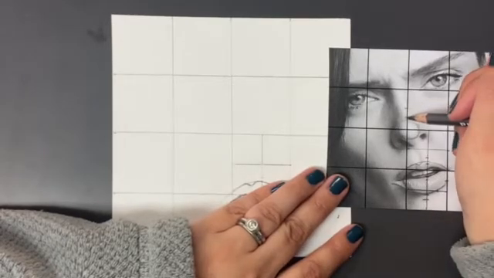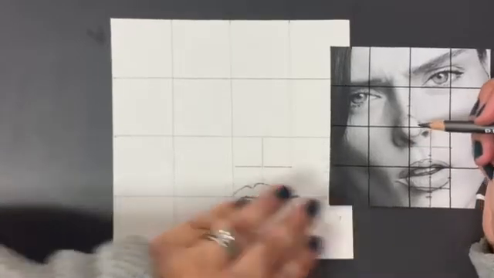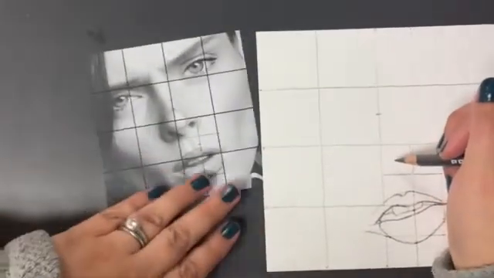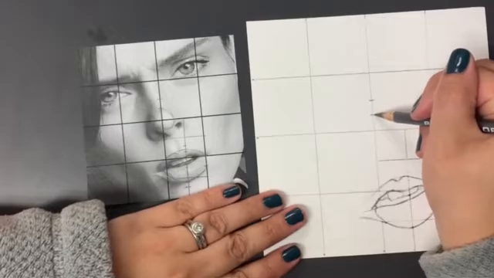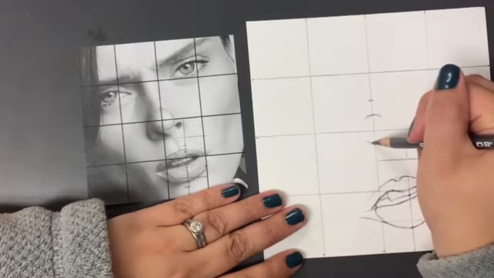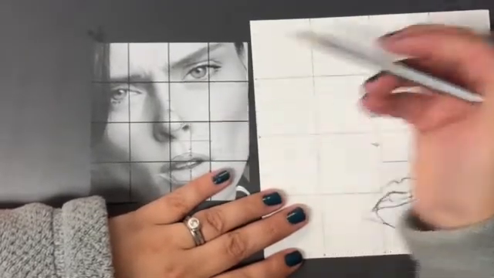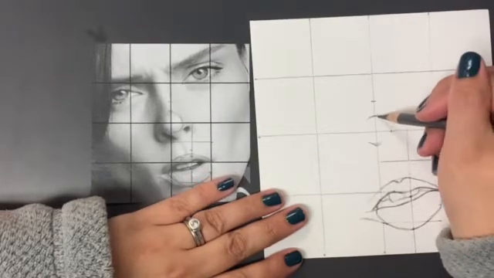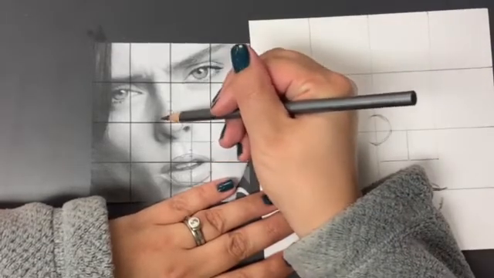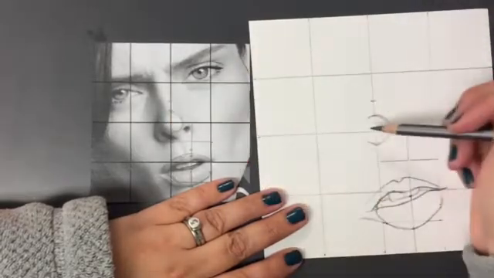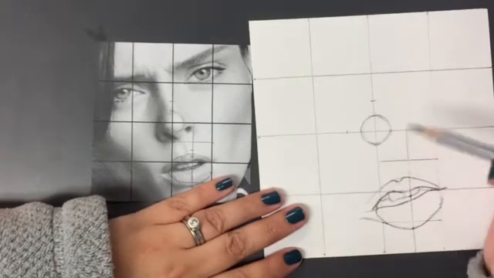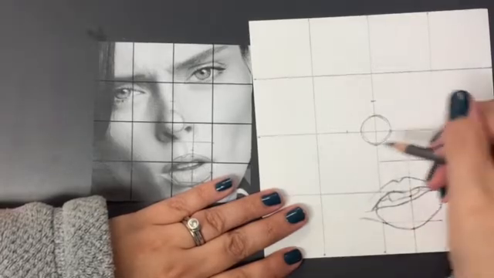Okay, so if that's halfway, that's halfway. Okay, so I know my nose is about here and about here. Now I need to see how far out it goes. Again, it's about halfway. That's halfway, that's a quarter of the way. Okay, this especially is important not to draw dark because you don't want that big circle there later on.